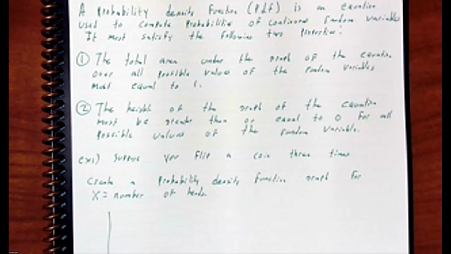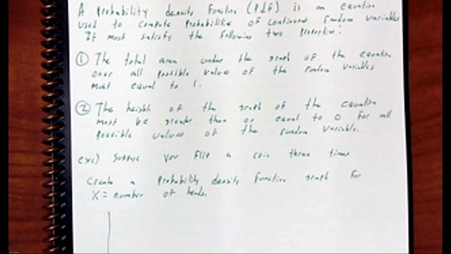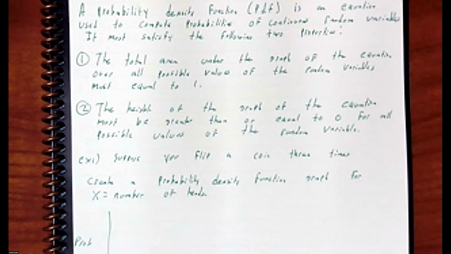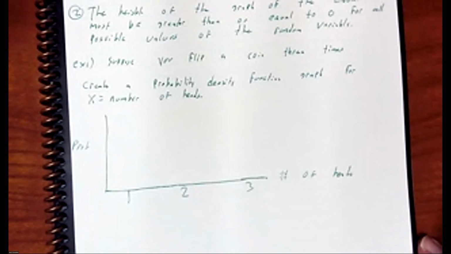So this would be number of heads. Up here would be the probability. That makes sense.